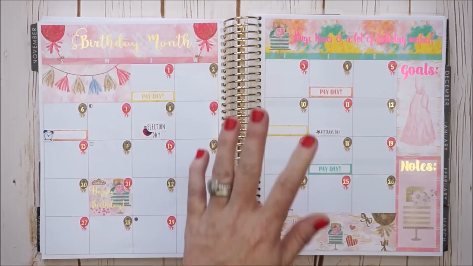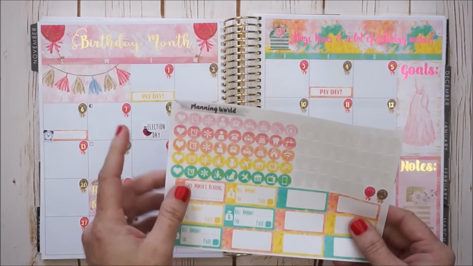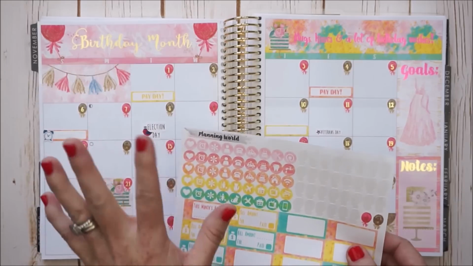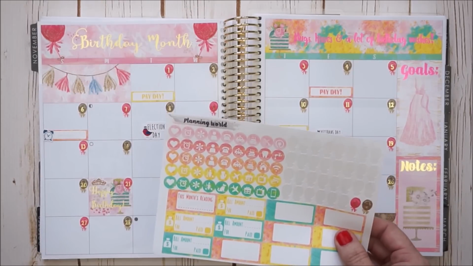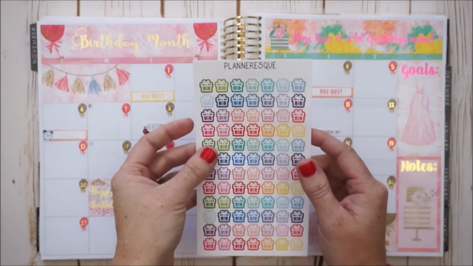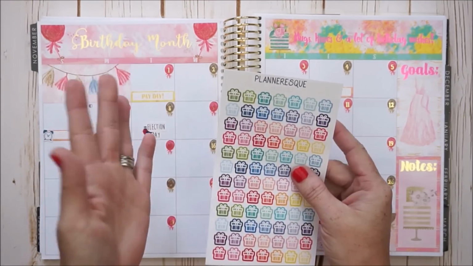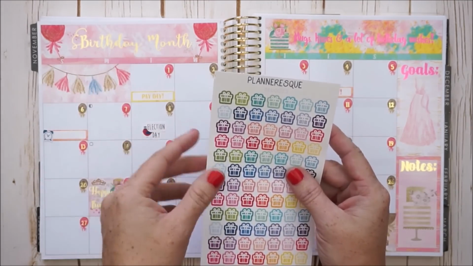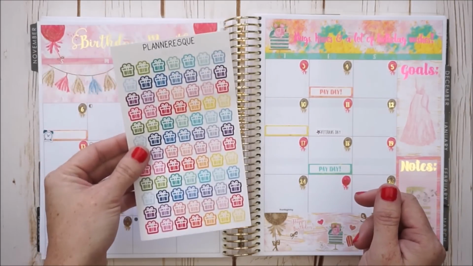And we actually do have some circular icons, but I want it to pop just a little bit more than using one of these little dots. So I'm going to pull out my Planneresque little presents. It'll also help me mentally remember to send her present. She lives in a different state than me.